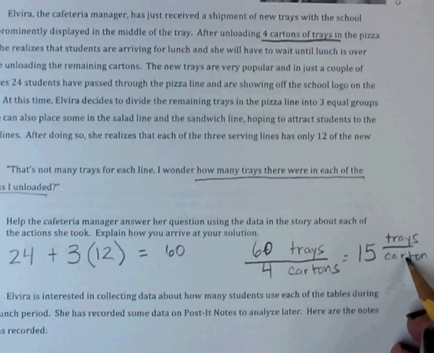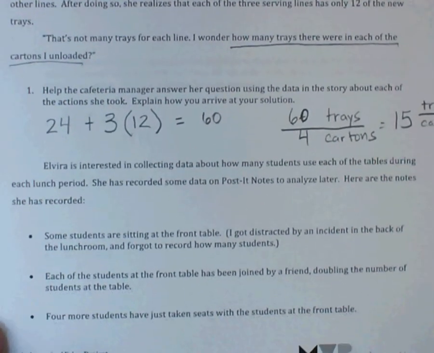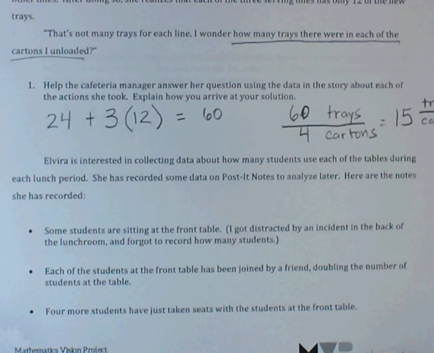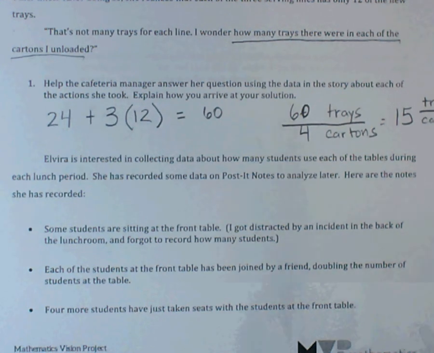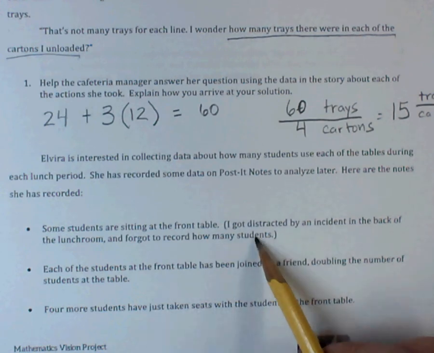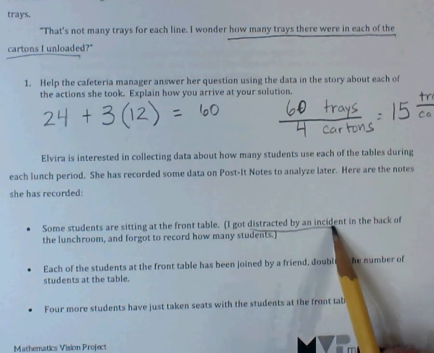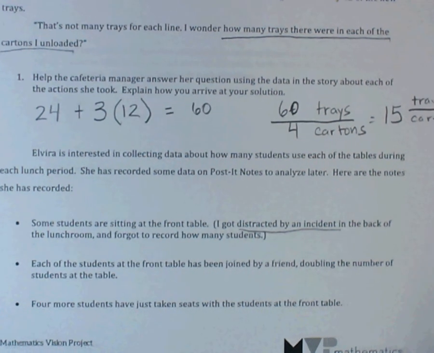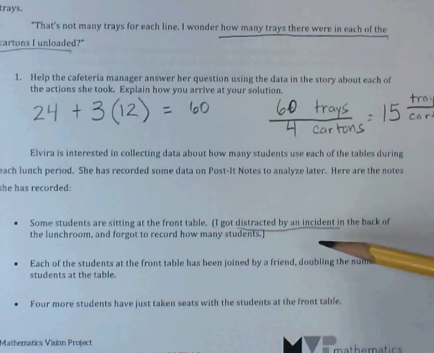Okay, so that was our first little puzzle. Now it's getting way more complicated. So Elvira's standing around watching the kids, and she wants to figure out how many kids are sitting at the front table for some reason. So she takes some information down, but she forgot to write the number because she got distracted. And you can imagine in a cafeteria what kind of things could distract her. Somebody probably threw their milk or something. So she didn't know how many kids were sitting there.